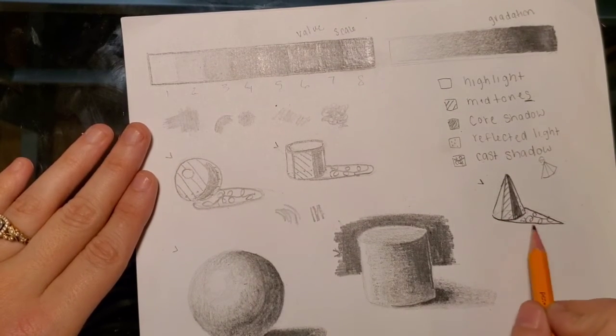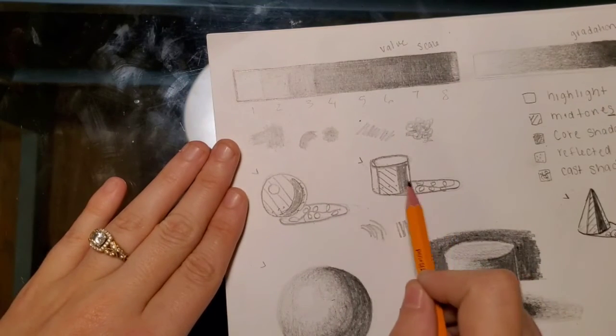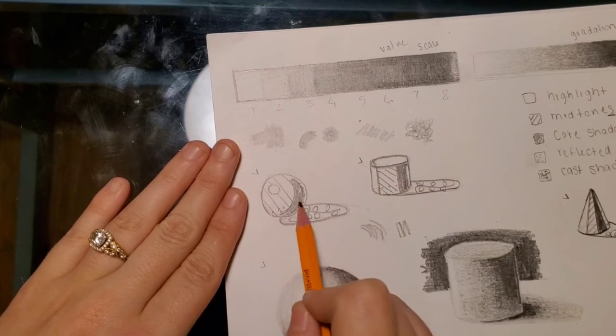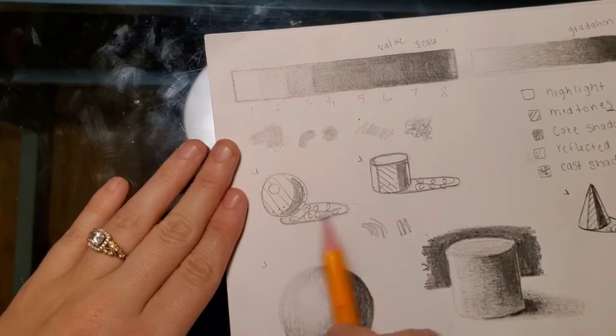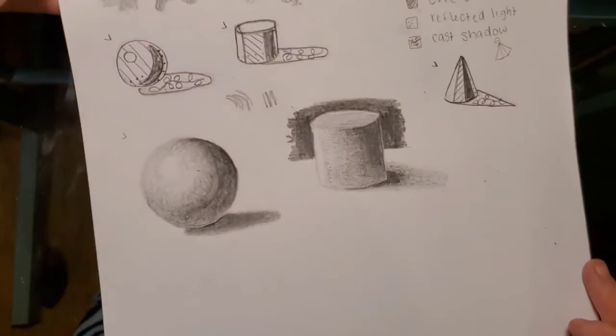Notice on all your forms how they kind of follow the same pattern. So you have your cast shadow that is farthest away from your light source, and then highlight, midtone, core shadow.